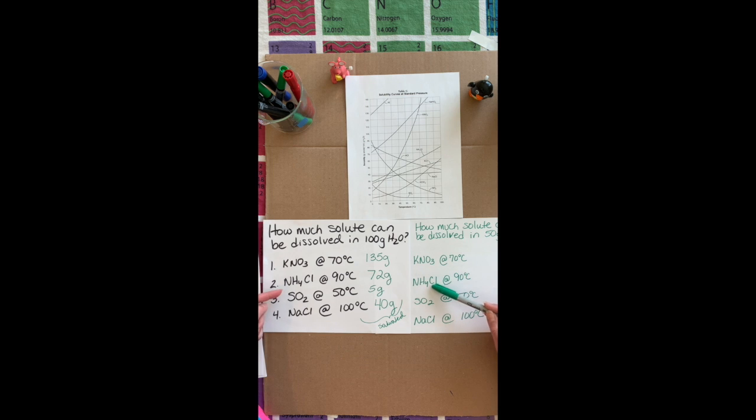I've selected the same solutes and the same temperatures just to make a point here. If 135 grams will dissolve in 100 grams of water at 70 degrees, but I only have 50 grams of water, we know it's only going to be half of that. So really, there'd only be 67.5 grams.